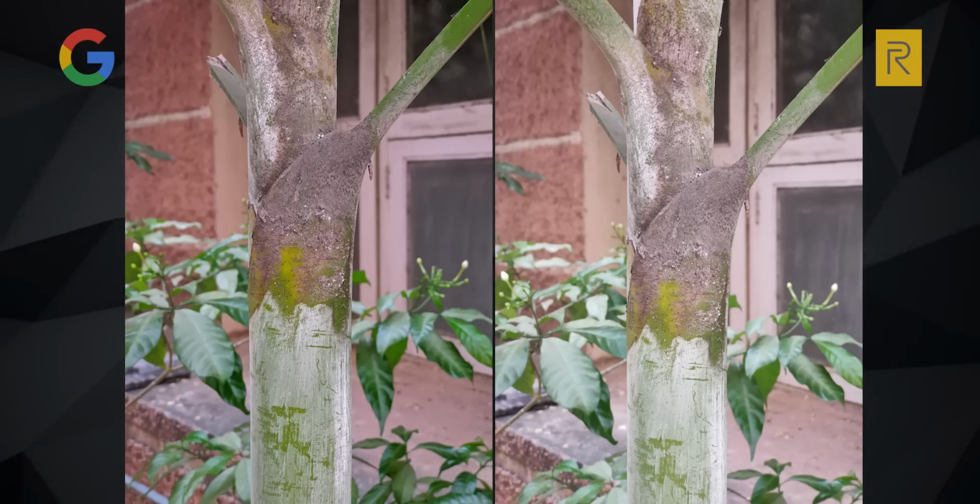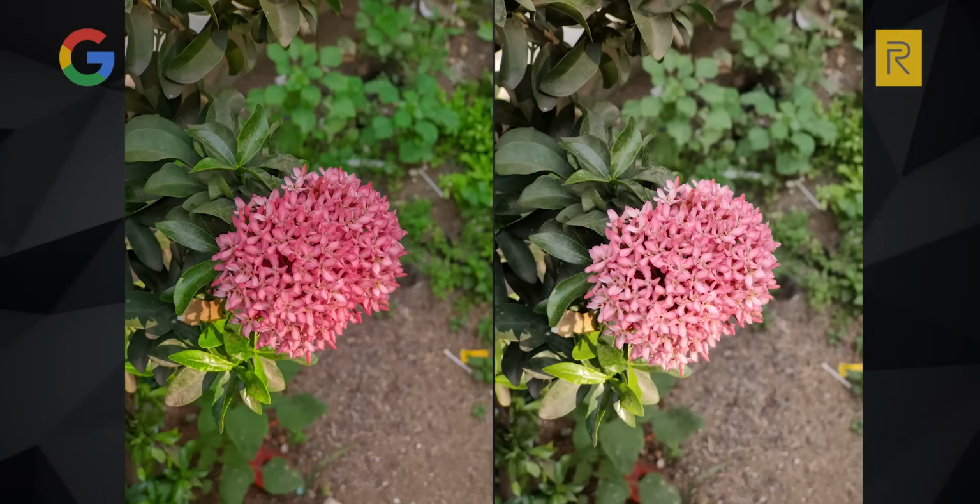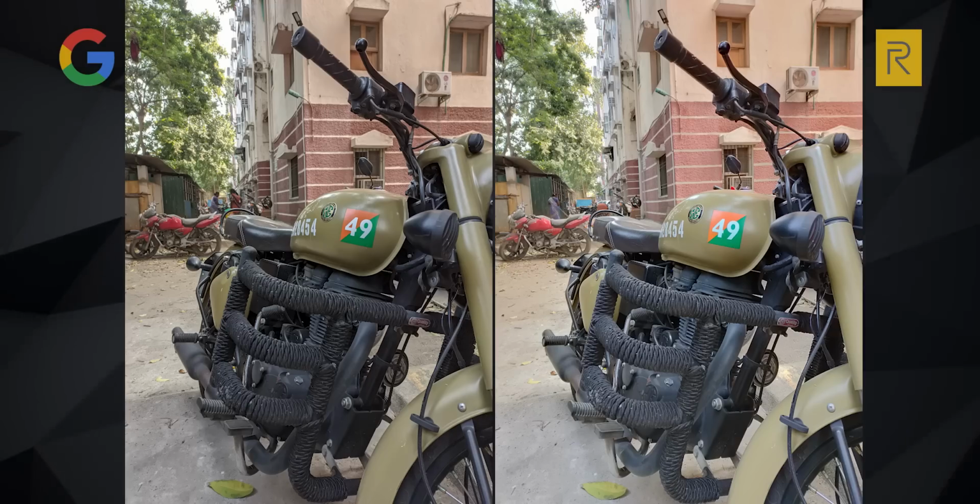Google camera, on the other hand, does a fantastic job. I mean, it doesn't make the pictures look very dramatic. If that's what you're looking for, you're not gonna get that from GCam, but if you wanna know how the scene looked in real life, that's what GCam is going to capture.